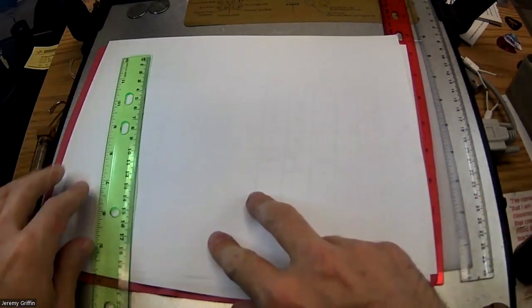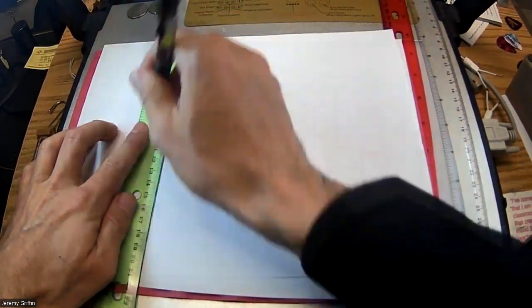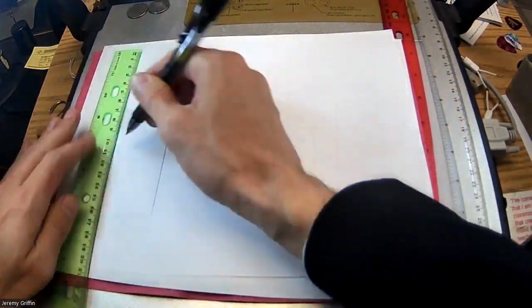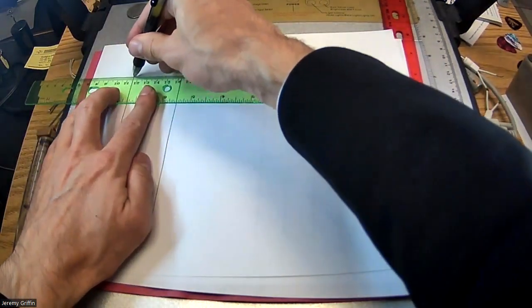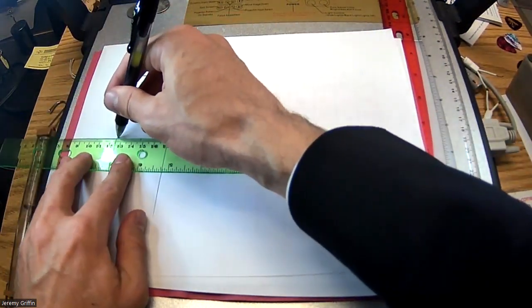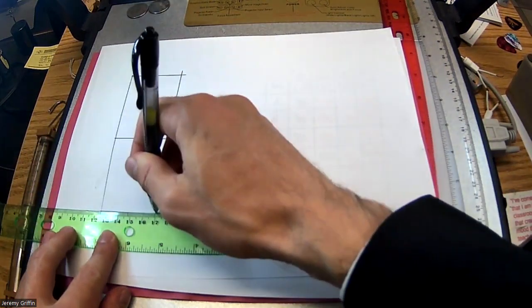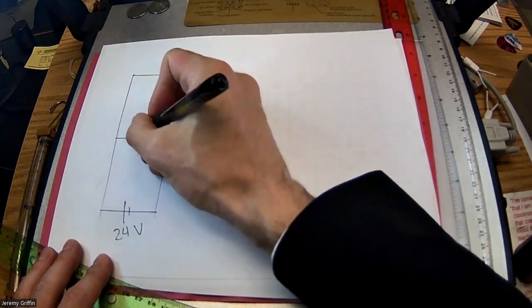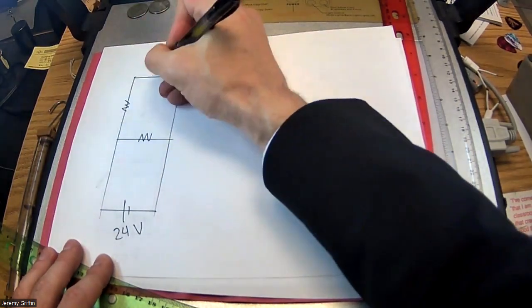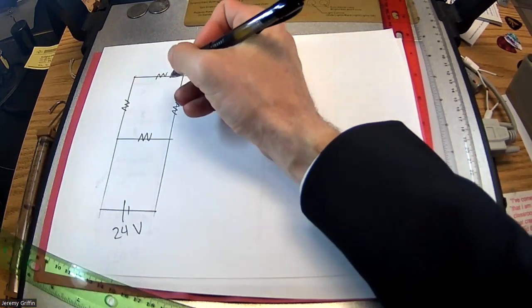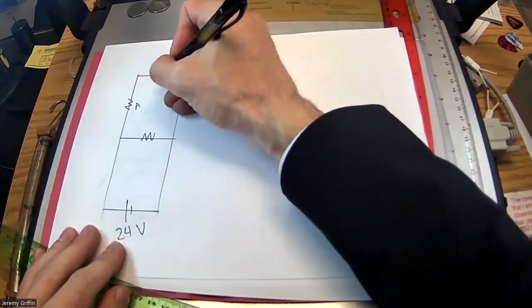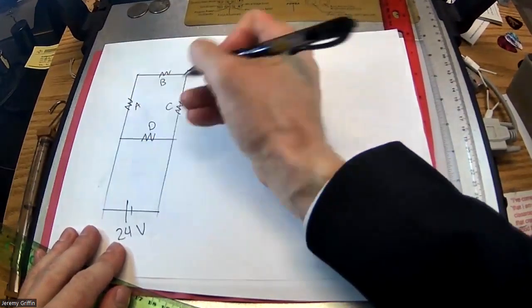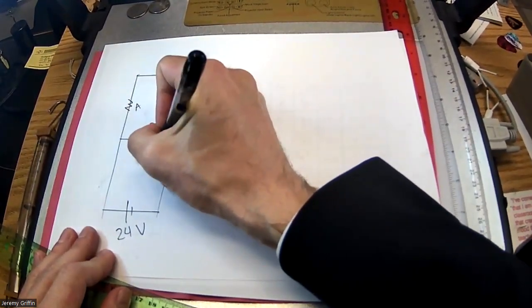All right, let's do one more circuit, and this will be a bit of a challenge. I'm trying to build up, make this a little bit harder as we go. I got 24 volts supplied. Let's call this A, B, C, and D. Let's put 12 ohms right there.